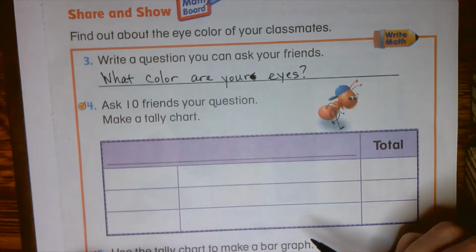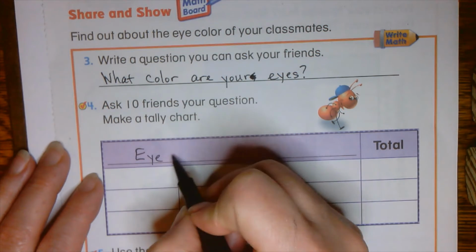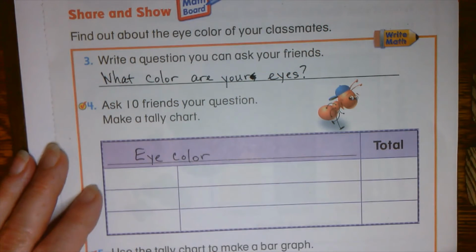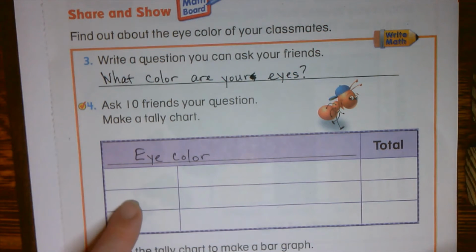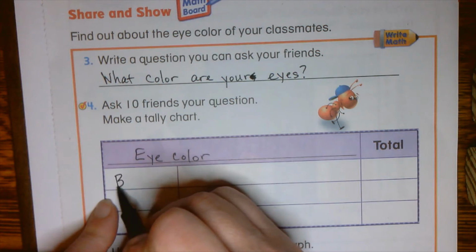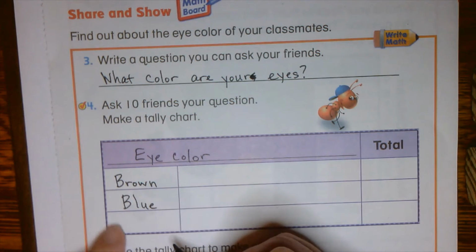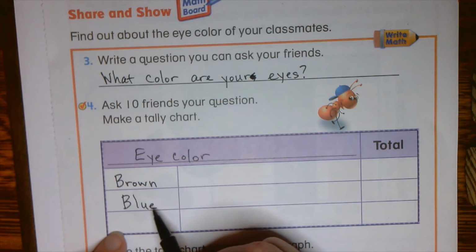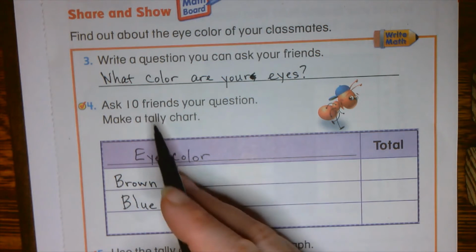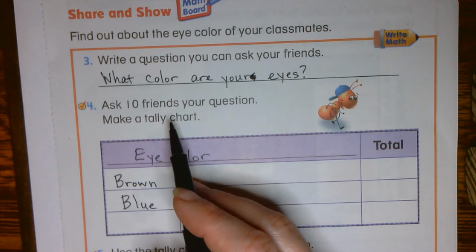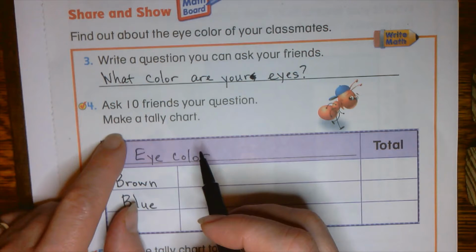Now remember, we also need to label this, don't we? So let's put in eye color. Over here, wait a minute. Yeah, all right. So we can put brown, blue. Now, some people have gray eyes and some people have green eyes. I'm going to leave this down here for if you have people that you ask who have that answer, because here's the thing, we don't have 10 friends at your house. You have some at your house. We're going to talk about this some. We talked about it this morning on camera.